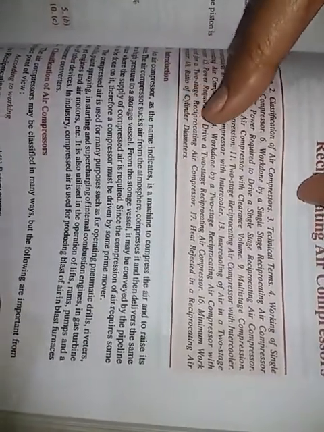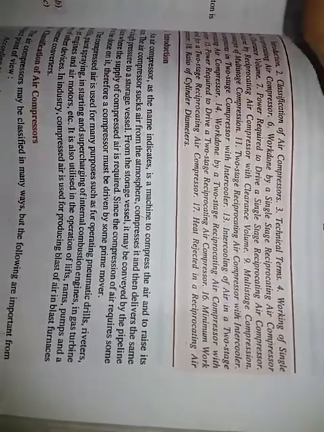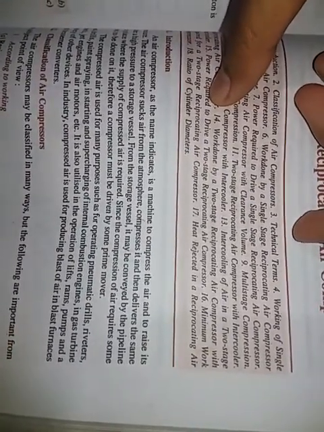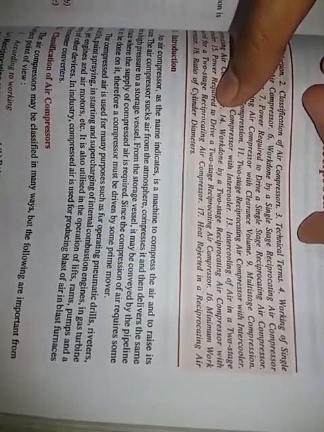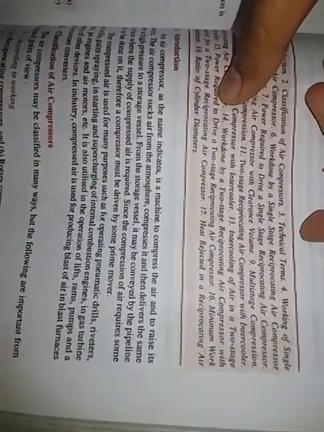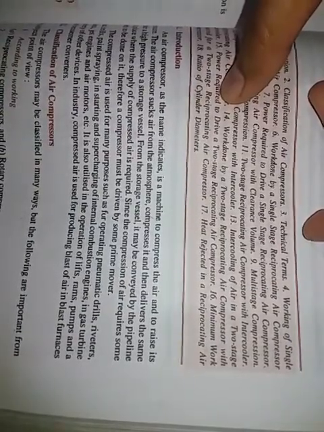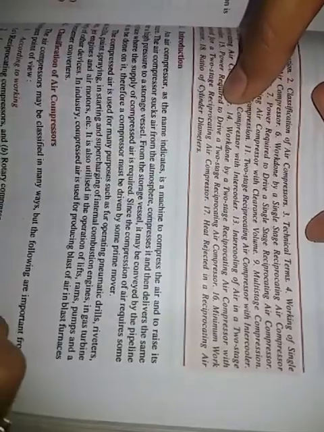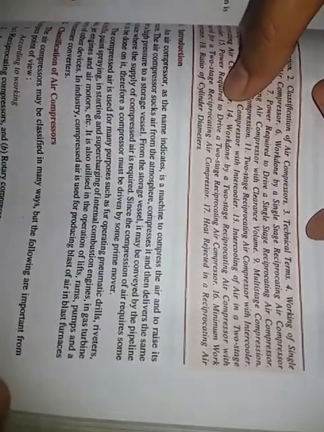Now basically the compressors are classified into three types. They are classified according to their working, meaning their working action or working principle. It may be reciprocating compressors or rotary compressors. According to the number of stages, they are classified as single stage compression and multi stage compression. And according to their action, they are classified as single acting compressors and double acting compressors.